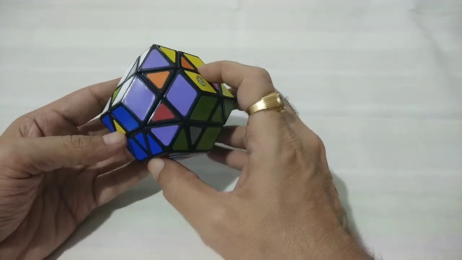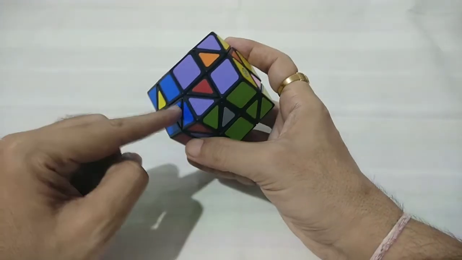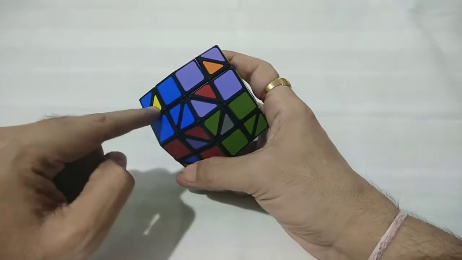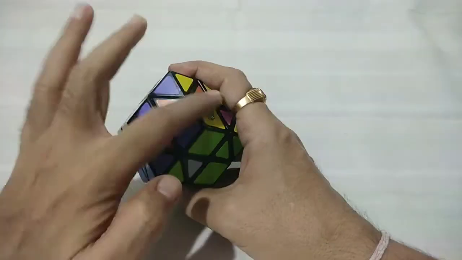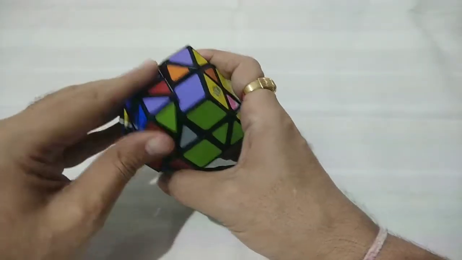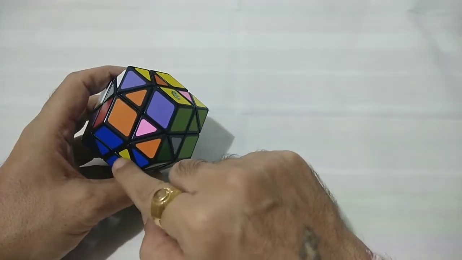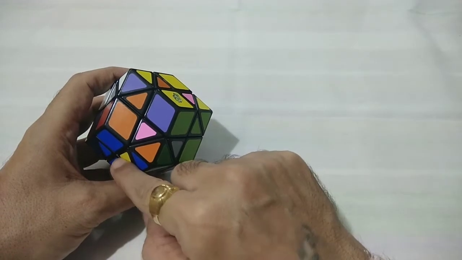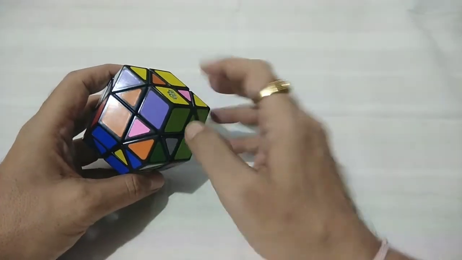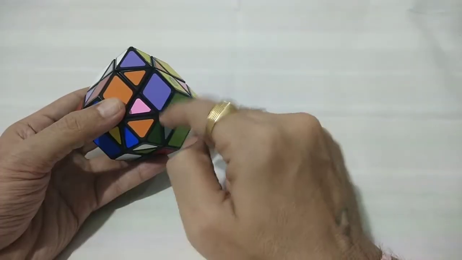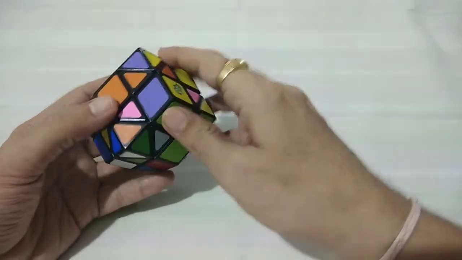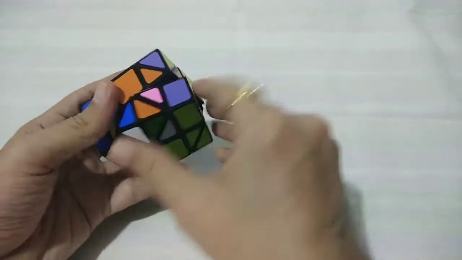So now what we can do is rotate this so that this yellow will come here, and then we can do the jumble move. So now we'll have to use the jumble move again. So this will come here and this will come here. So this will be solved, and these both will be swapped again.